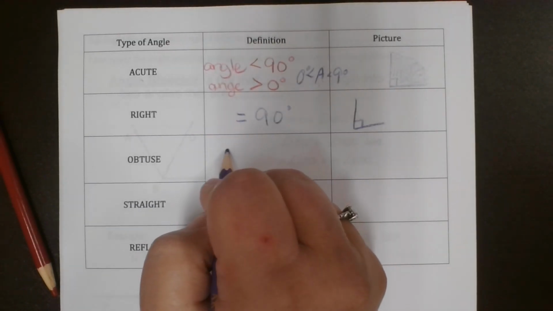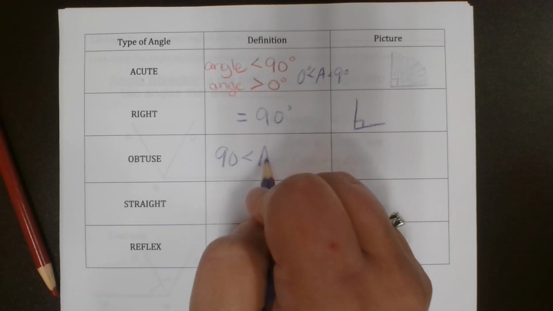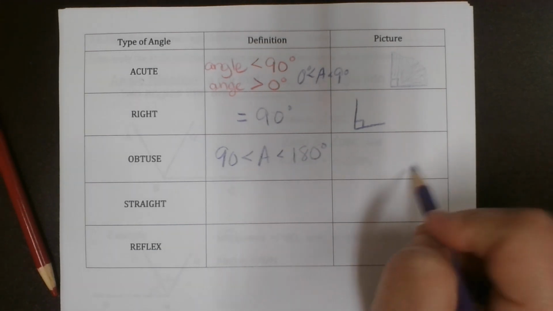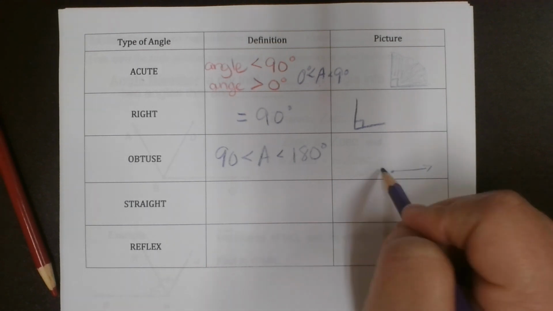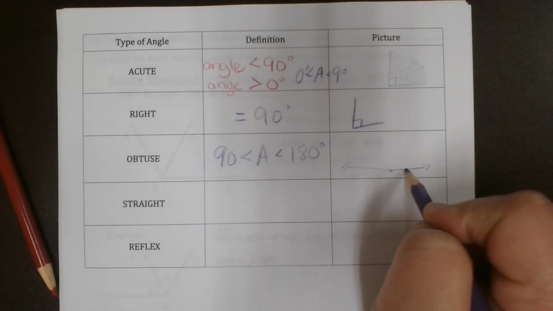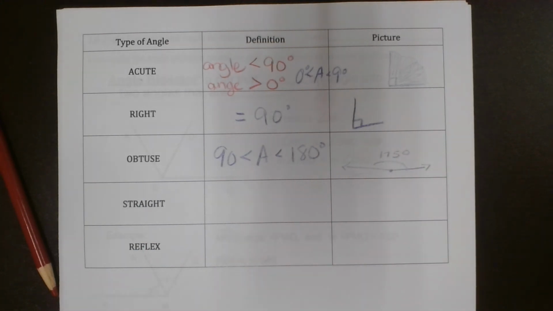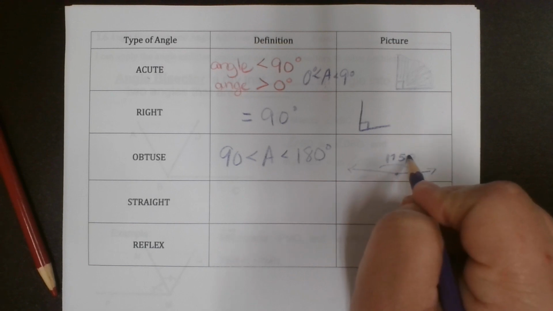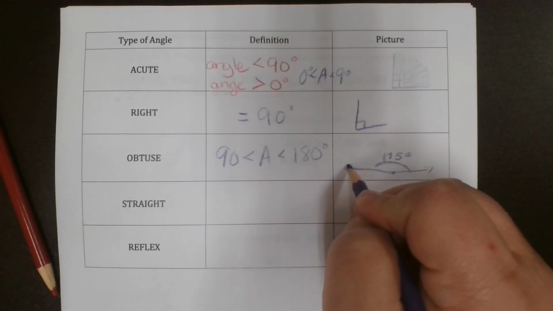If you are more than 90 with your angle, but less than 180, so I start over here, vertex is here, going that way. This would be 180. Straight line across would be 180. But let's say you're at 175 degrees. That is an obtuse angle.